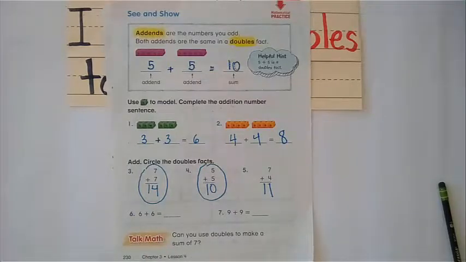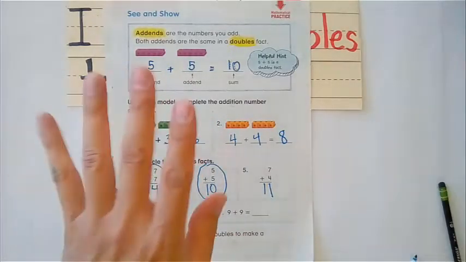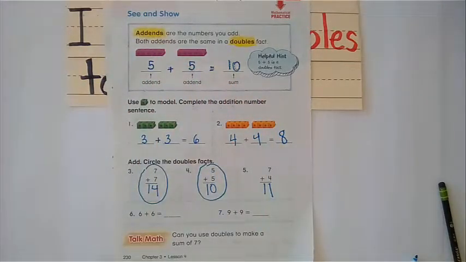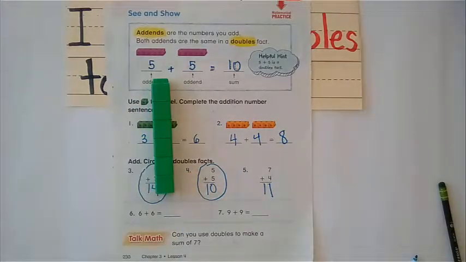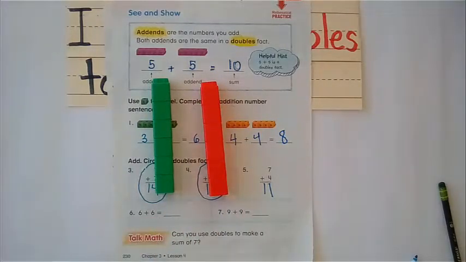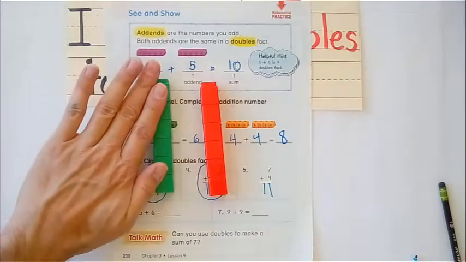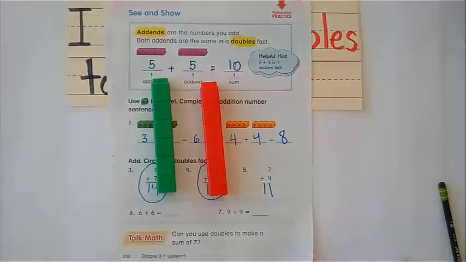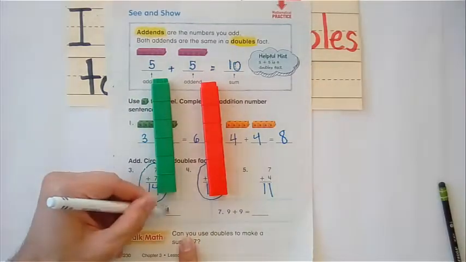6 and 6. Can I use my fingers with that? No, because the biggest number I could do on one hand is 5. So let's use our blocks. I could have 6 blocks right here, and I could have 6 more blocks because those are doubles. So let's count it. 6, 7, 8, 9, 10, 11, 12. So 6 plus 6 is 12.